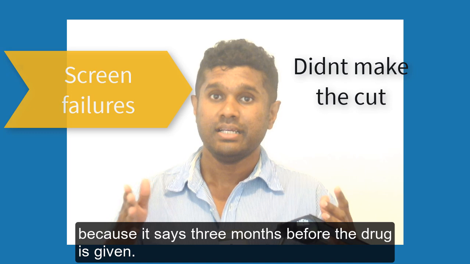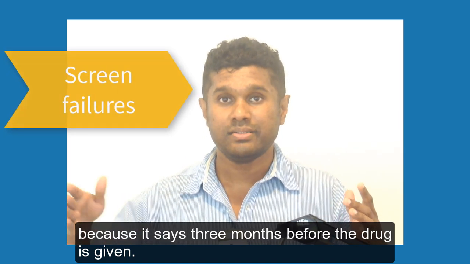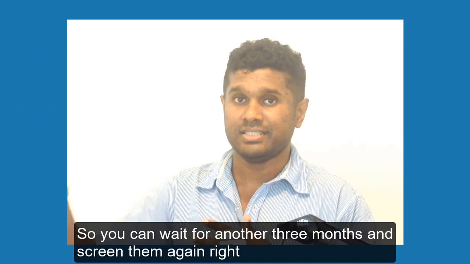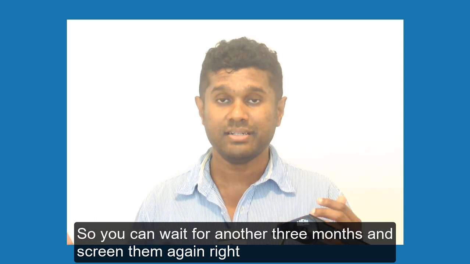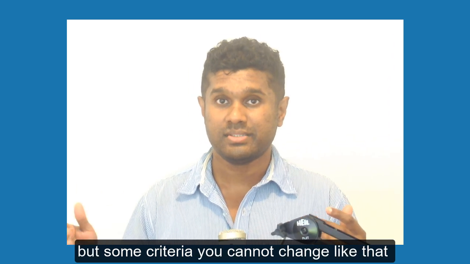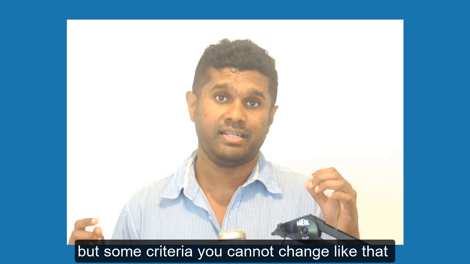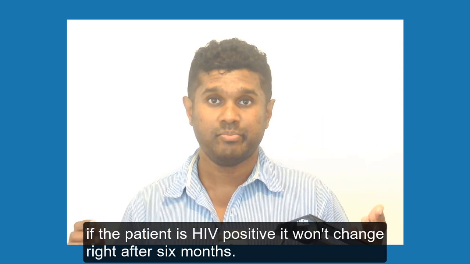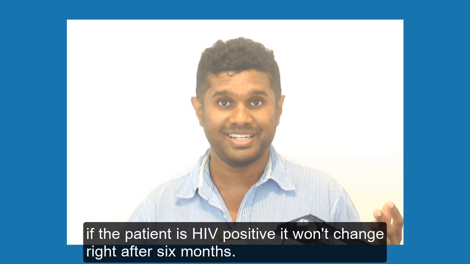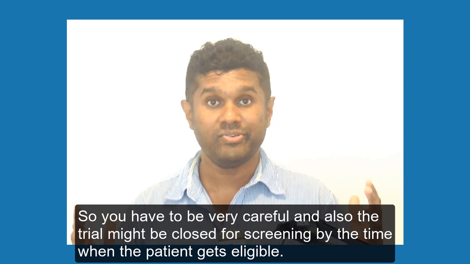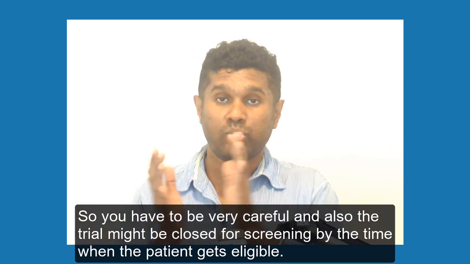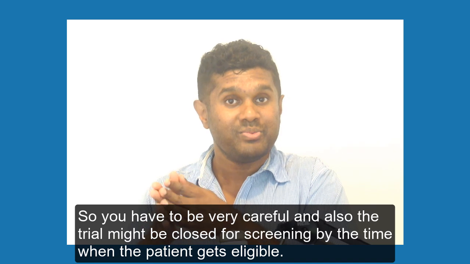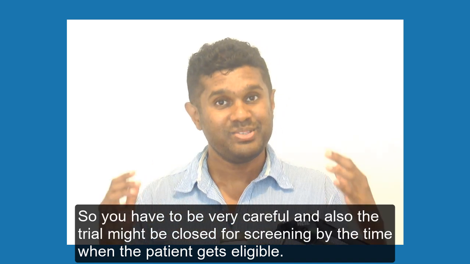Because it says 3 months before the drug is given, so you can wait for another 3 months and screen them again, or 6 months and so on. But some criteria you cannot change like that. If the patient is HIV positive, it won't change after 6 months. So you have to be very careful, and also the trial might be closed for screening by the time the patient gets eligible. So that's the learning.